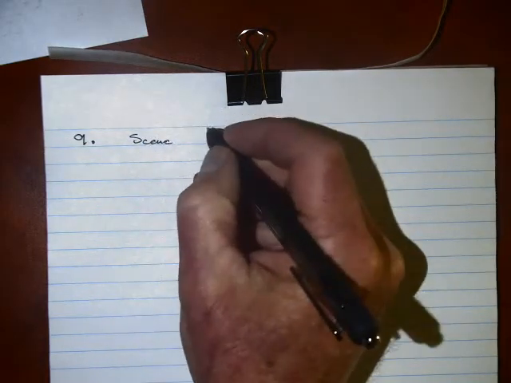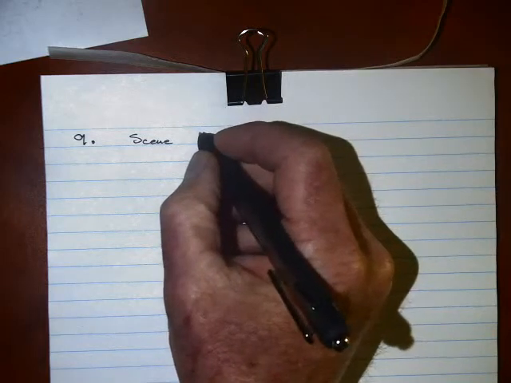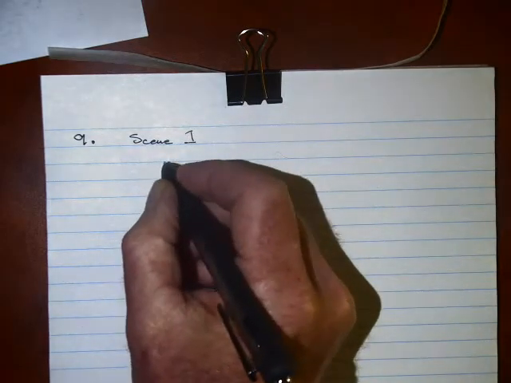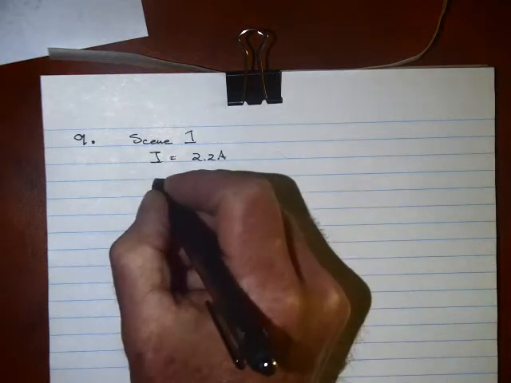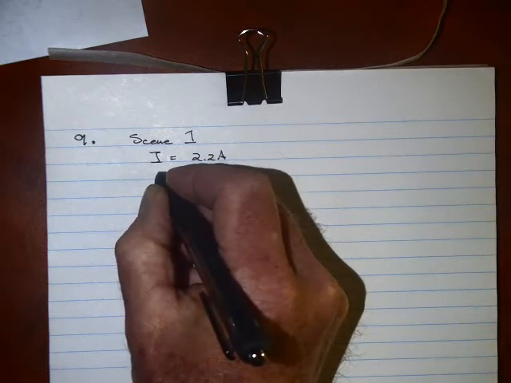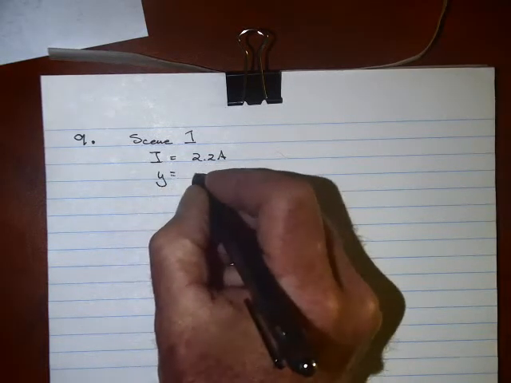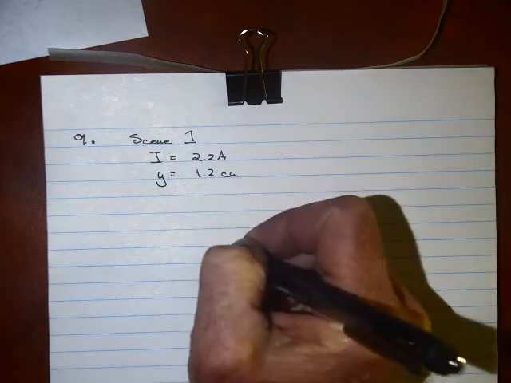In scene 1, referring back to 7.1.1, the current is equal to 2.2 amps. And so the deflection Y is equal to 1.2 centimeters.